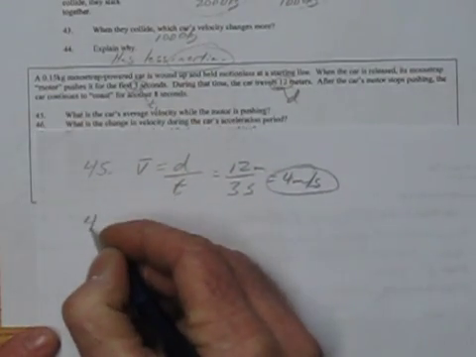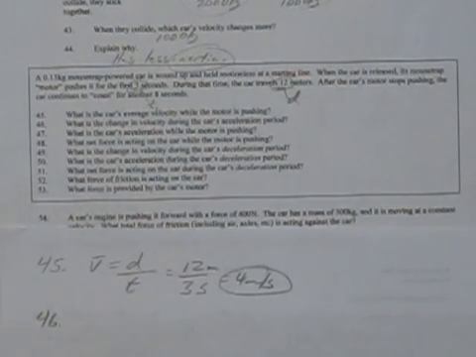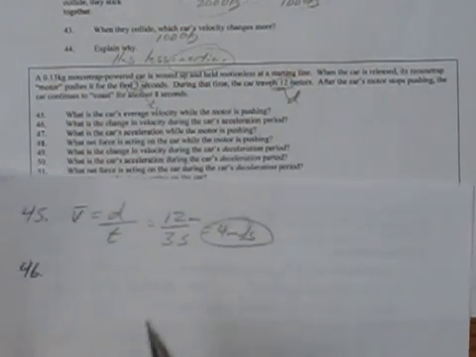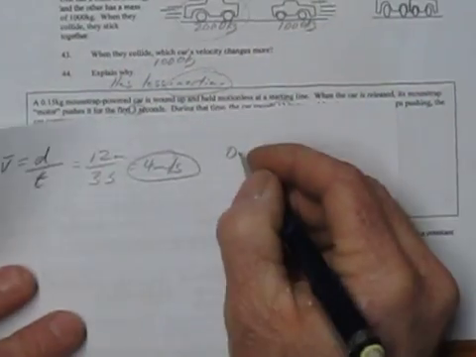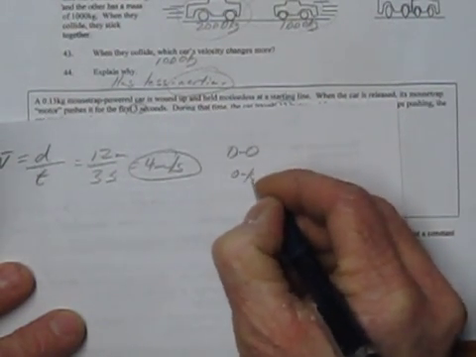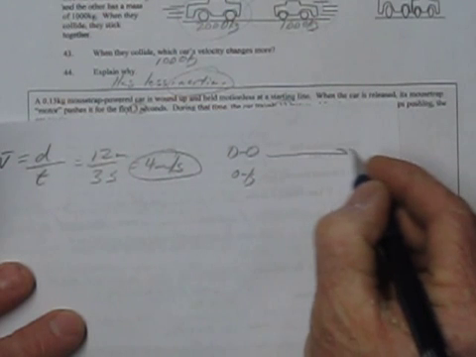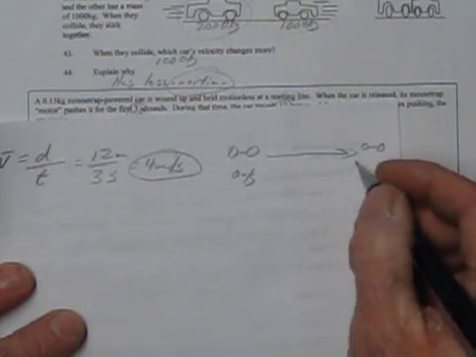Now, 46 asks, what is the change in velocity during the car's acceleration period? If the car starts out here, sitting still, it's going 0 meters per second. And then it accelerates to some maximum speed at the end. It's going really fast then.